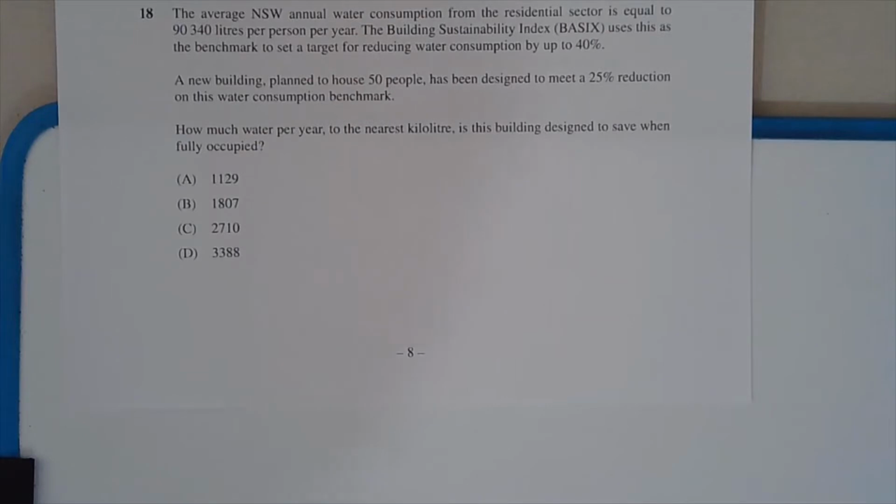Question 18. The average New South Wales annual water consumption from the residential sector is equal to 90,340 litres per person per year. The Building Sustainability Index, BASIX, uses this as the benchmark to set a target for reducing water consumption by up to 40%. A new building planned to house 50 people has been designed to meet a 25% reduction on this water consumption benchmark. How much water per year to the nearest kilolitre is this building designed to save when fully occupied?